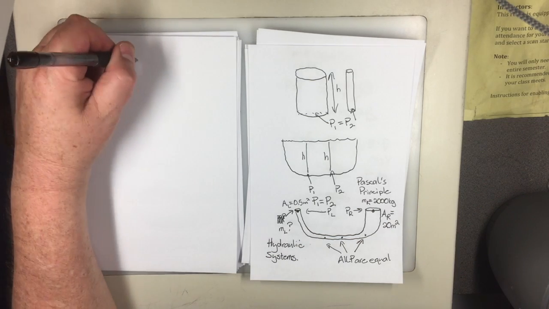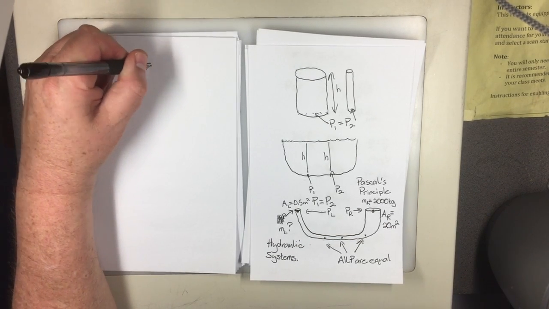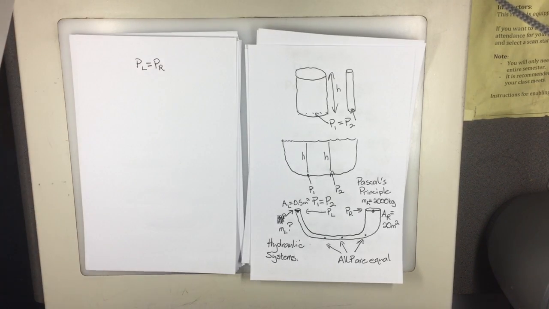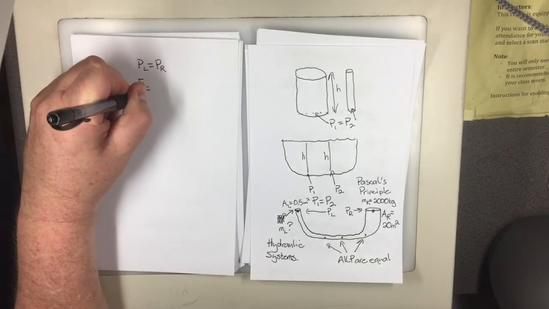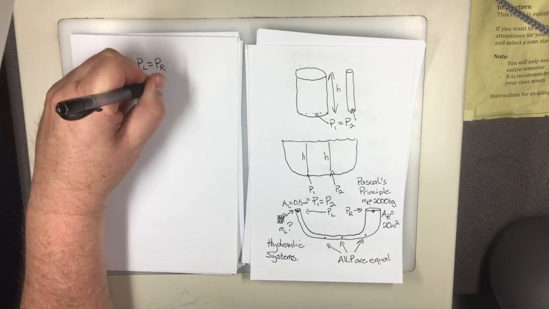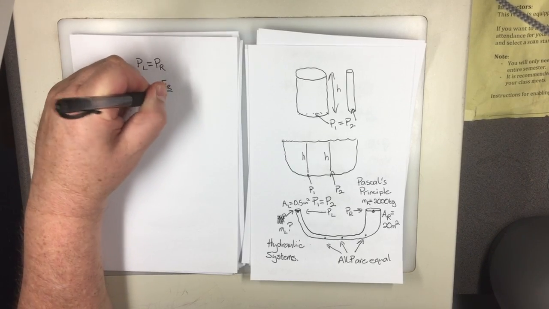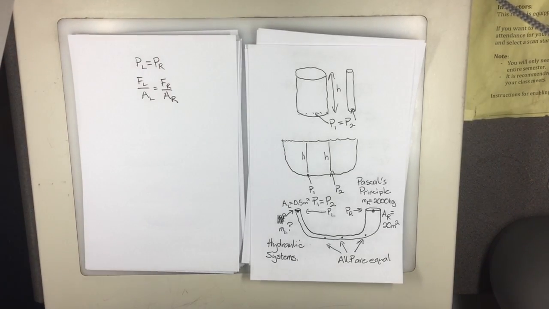Pascal's principle says that the pressure on the left is equal to the pressure on the right. Pascal's principle starts with that. You see a hydraulic problem drawn like this, you're going to get Pascal's principle ready to go. Pressure on the left, force on left, area left, force on right, area right. So those things are set up that way.